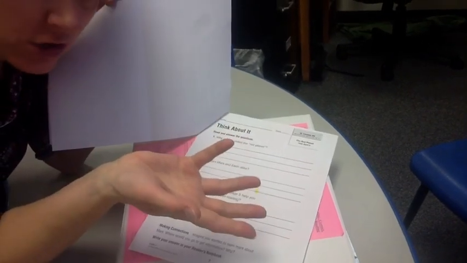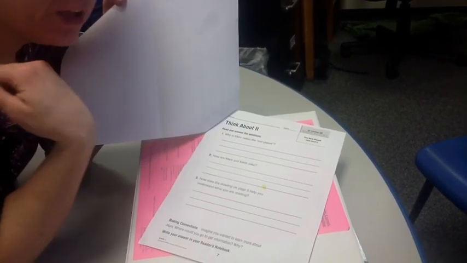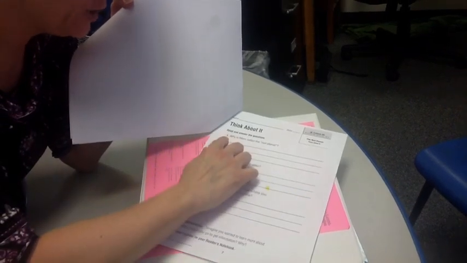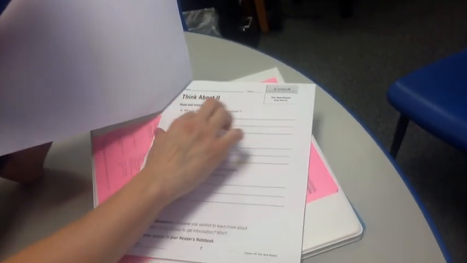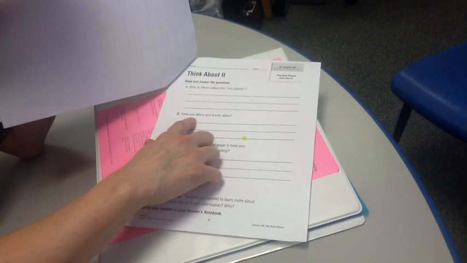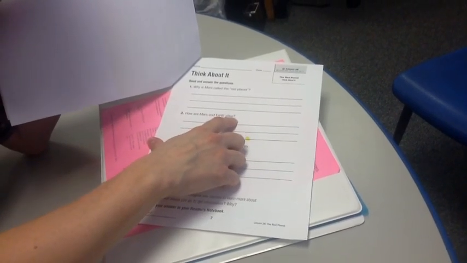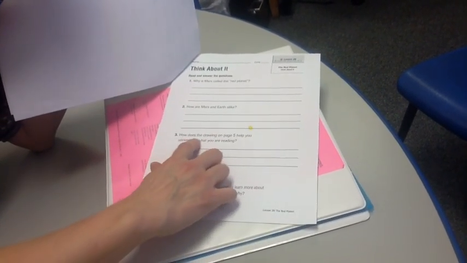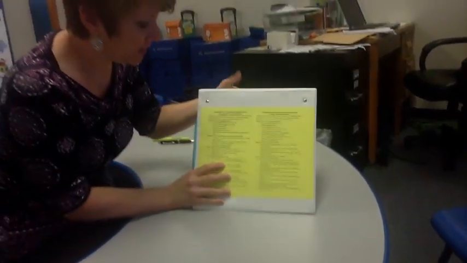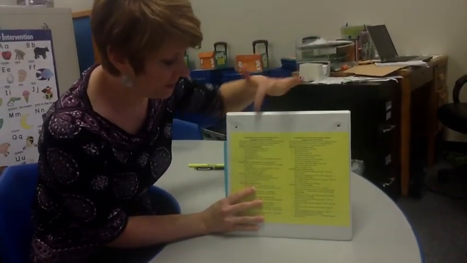You could occasionally, but these are really for us as teachers. If you look at it, why is Mars called the red planet? That's a great within the text question. How are Mars and Earth alike? That's a beyond the text, and this is about the text: how does the drawing on page 5 help you understand? So on your numbers that you're trying to look for to get a variety of questions, you could use within the text, beyond the text, and about the text.